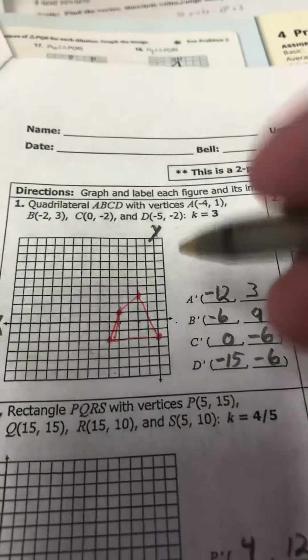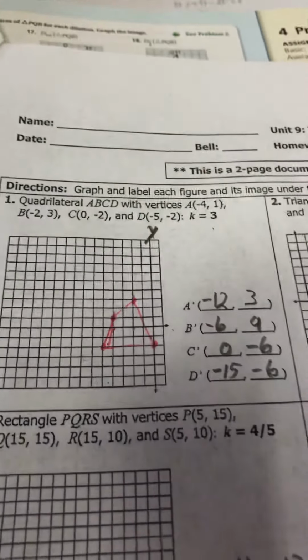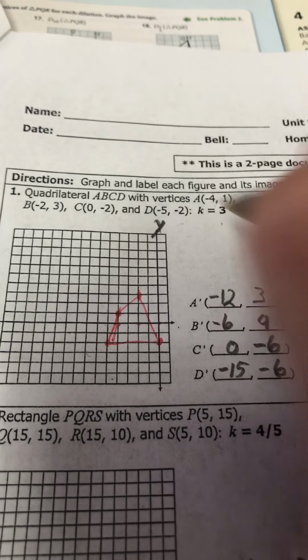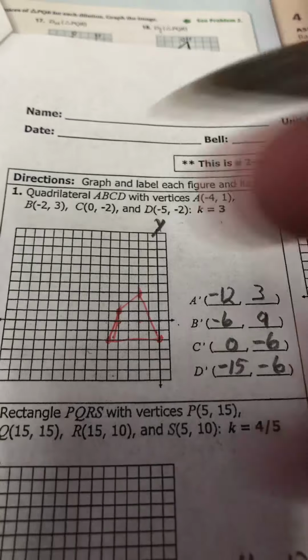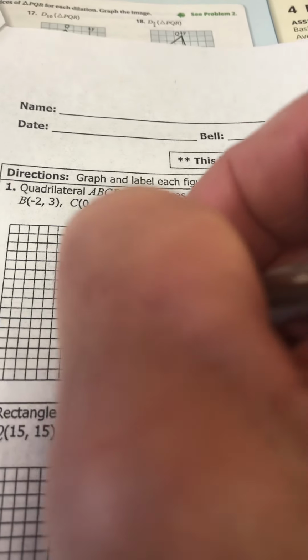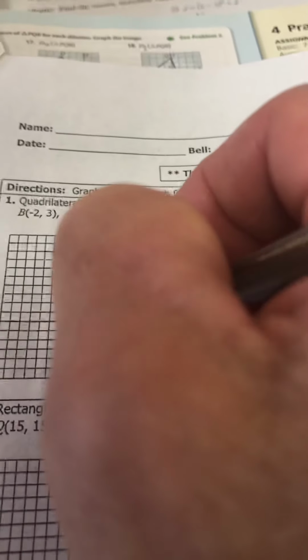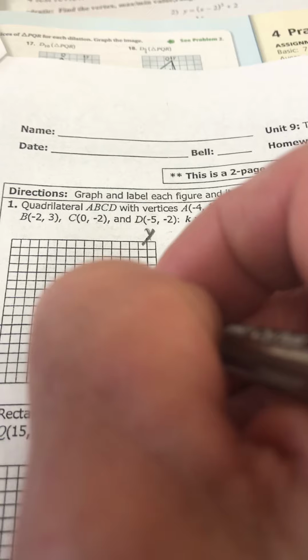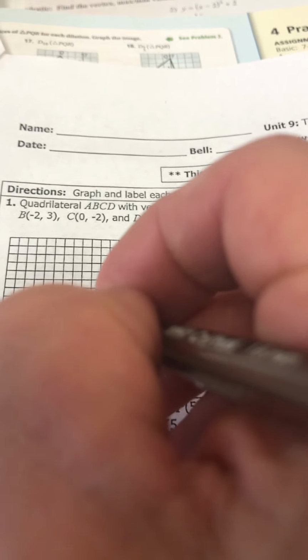And then for my new ones, all I do is multiply each one of these values by 3. And so -4 times 3 is -12. So I'm going to go -12, 1. I start here, because this is the y-axis. This is my origin right here, right? So I'm going to go 1, 2, 3, 4, 5, 6, 7, 8, 9, 10, 11, 12. And what is it? 3. 1, 2, 3. So there's that new point.